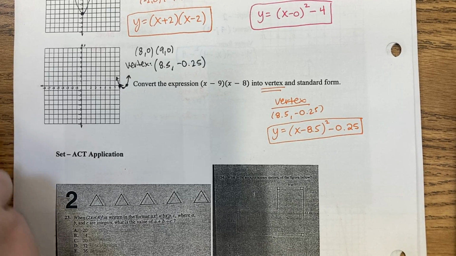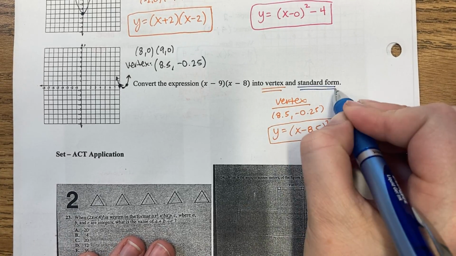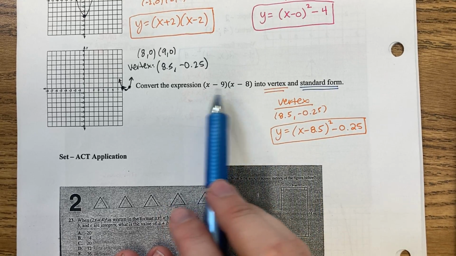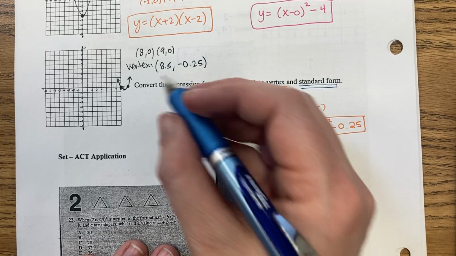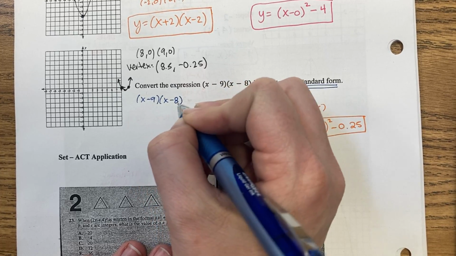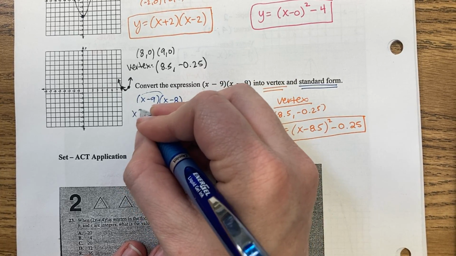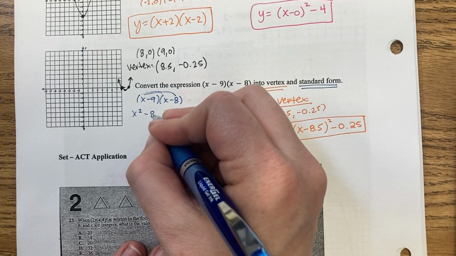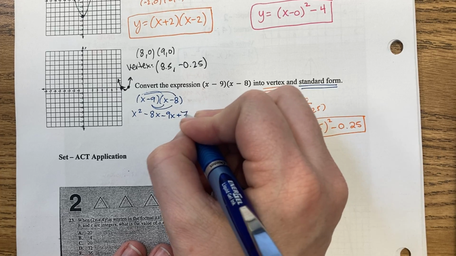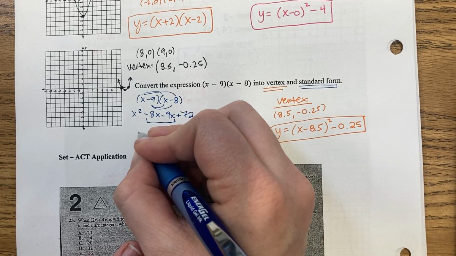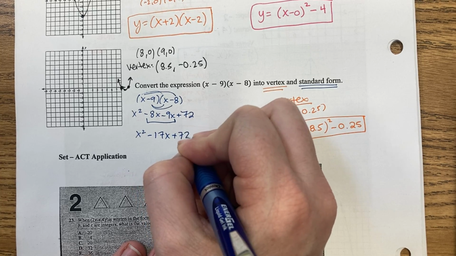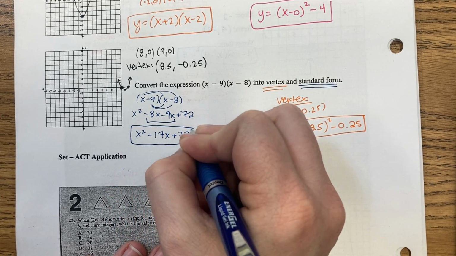For the standard form, I can either distribute my vertex or my factored. If I do factored form, I get x squared minus 8x minus 9x plus 72. x squared minus 17x plus 72 is my standard form.